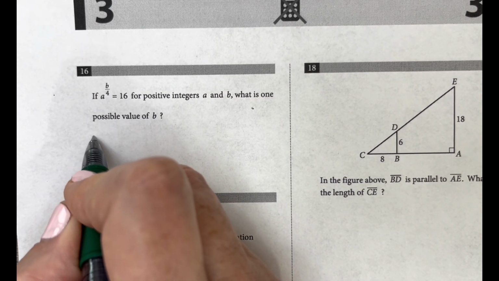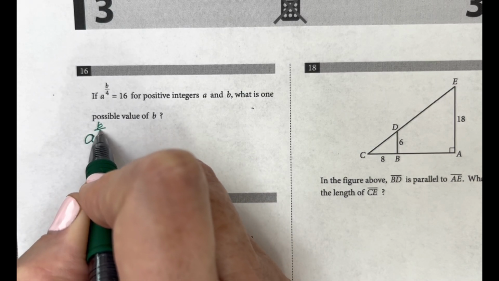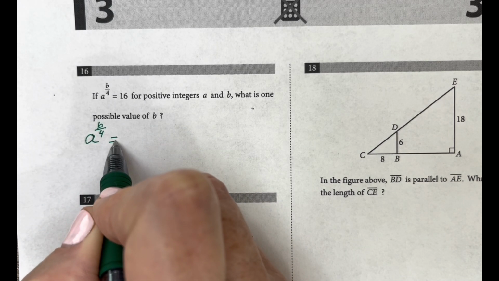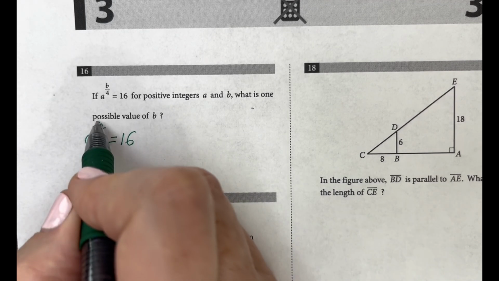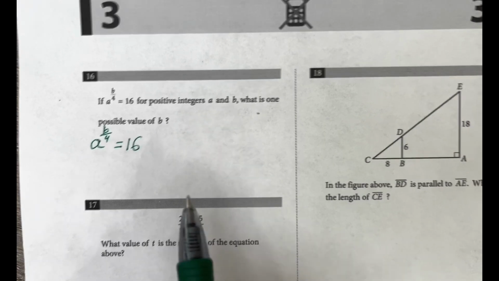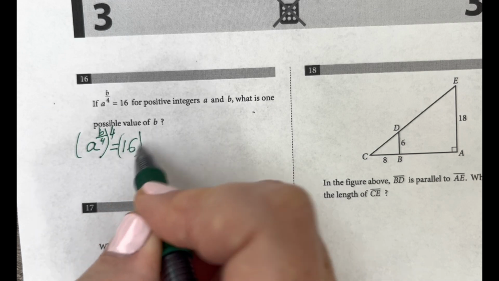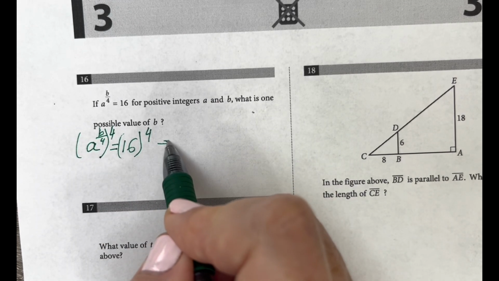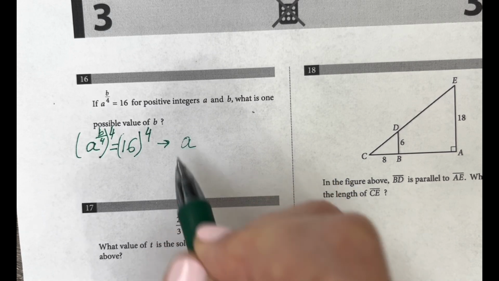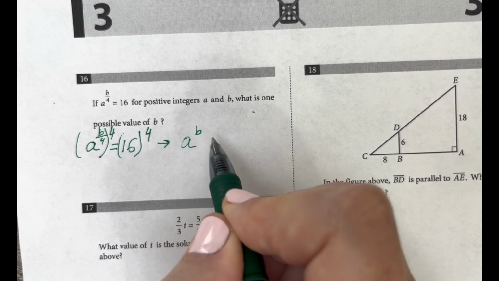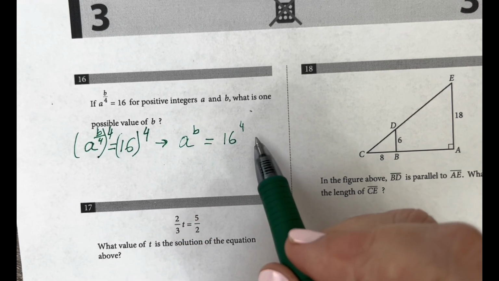Let me rewrite what we have here: a to the b over 4 equals 16. First, I would make a more convenient way to read that fraction as an exponent. I will have a to the b equals 16 to the 4, right?